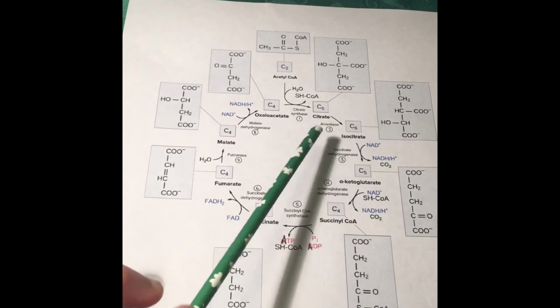Now that we've covered some history and linked the Krebs cycle to cellular respiration, I'm going to walk you through the 8 steps of the Krebs cycle. Let's begin with step 1. Step 1 is the first step of the cycle. That's where acetyl-CoA joins with oxaloacetate to form citrate. Moving on to step 2. Step 2 is where citrate is converted into its isomer form, isocitrate.